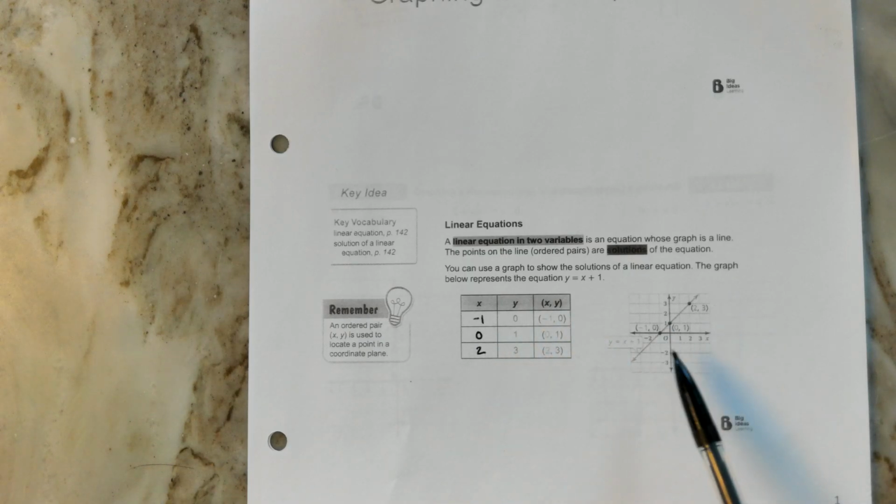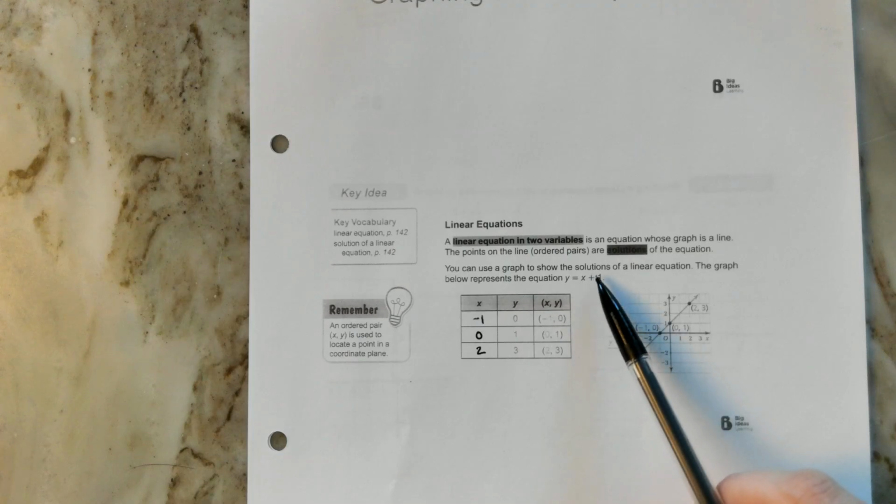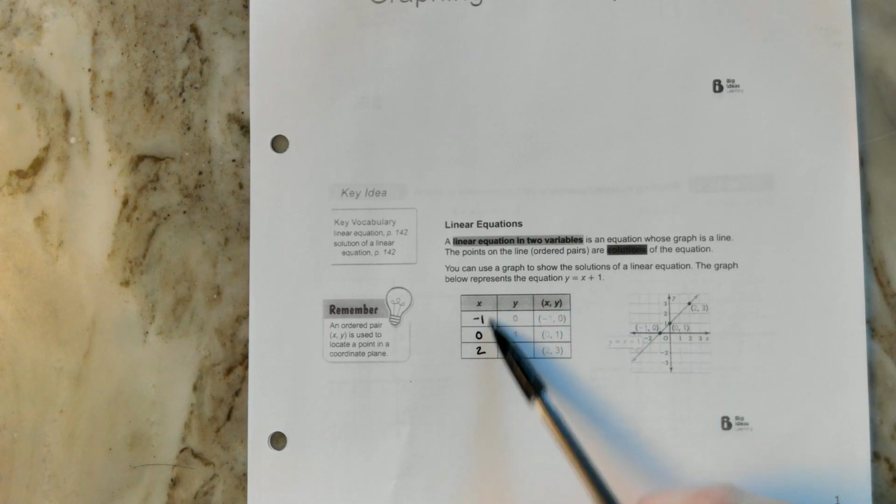So we have our table and our graph and our equation. So we're going to take our equation, plug in our x values, get out our y values to create points to graph on the line.